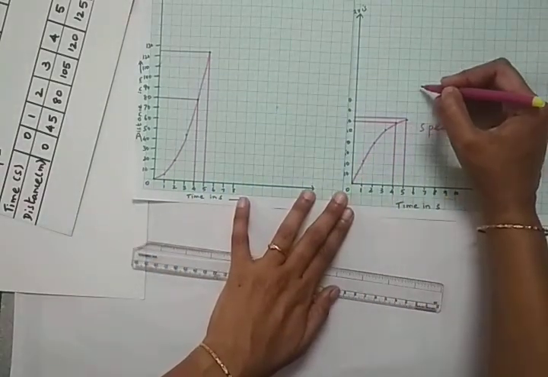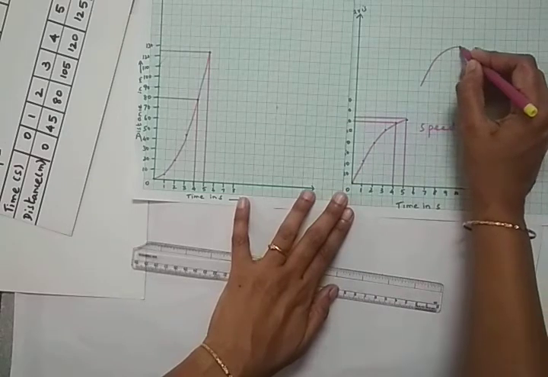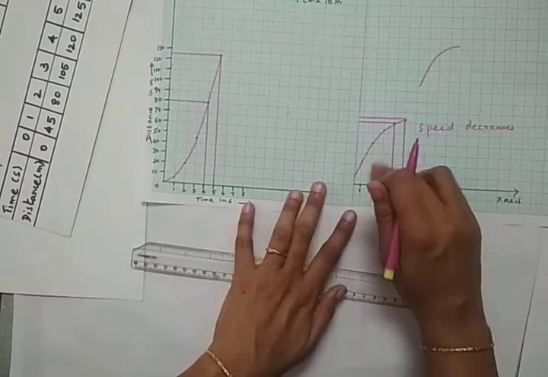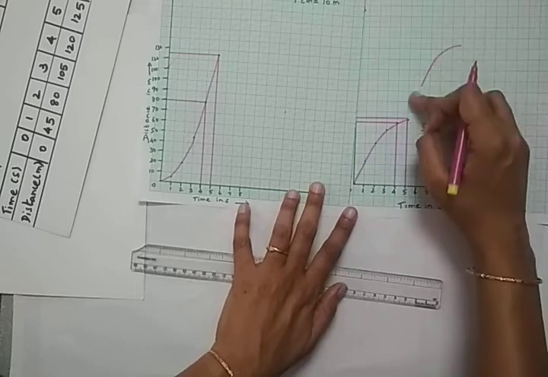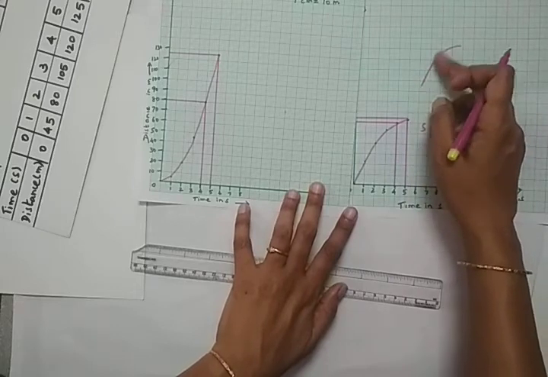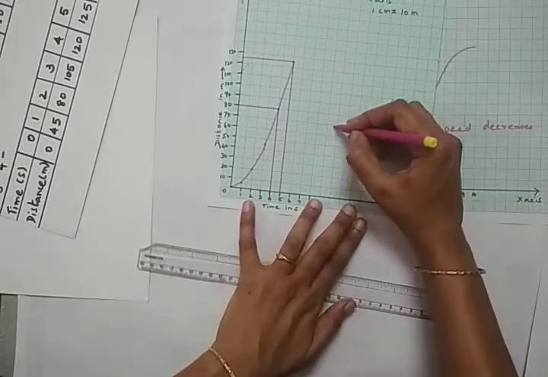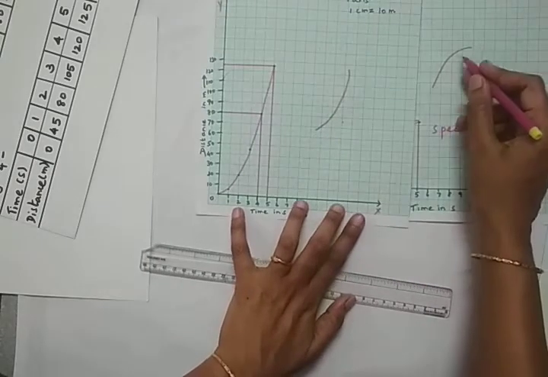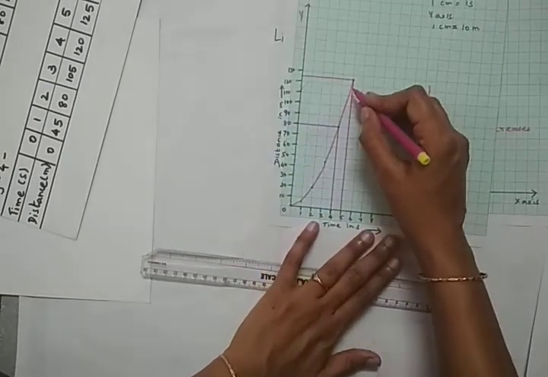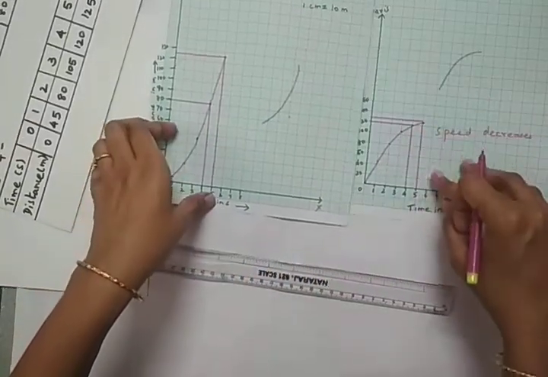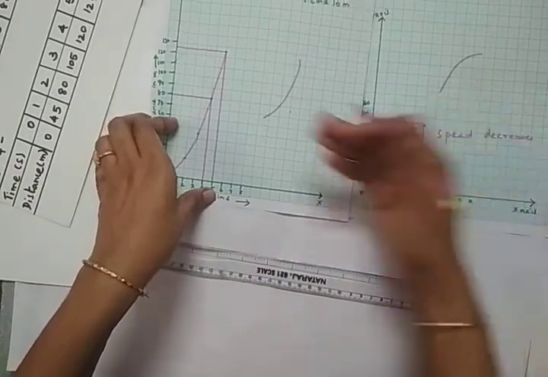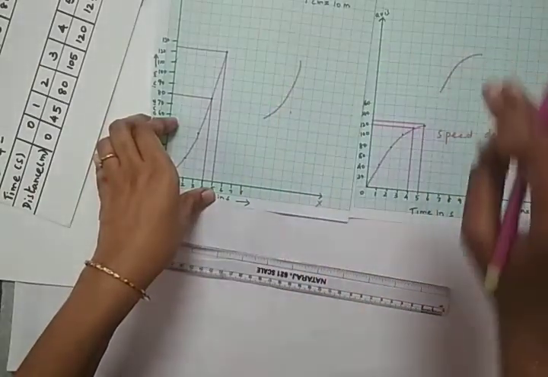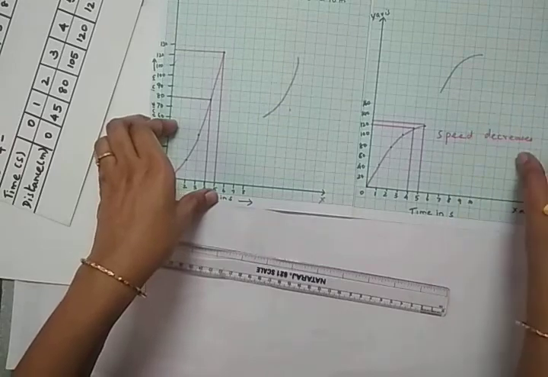So if you get a slope like this, the speed of the vehicle is decreasing. This is the case where the line graph is like this. Whereas here, the slope is like this, which means the speed is increasing. Here the speed is decreasing, whereas here the speed is increasing. So by just seeing the slope of the line, we can very well predict whether the object is moving with an increasing speed or with a decreasing speed. And that is the purpose of this line graph.